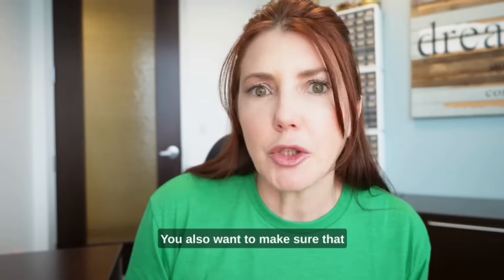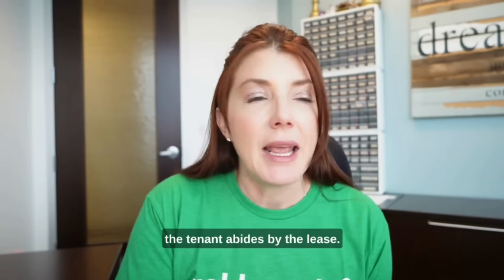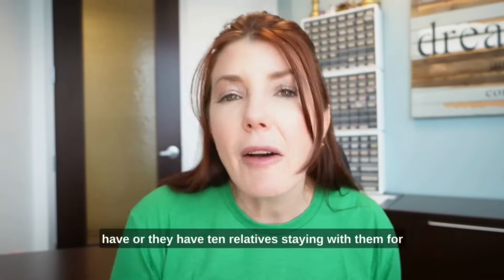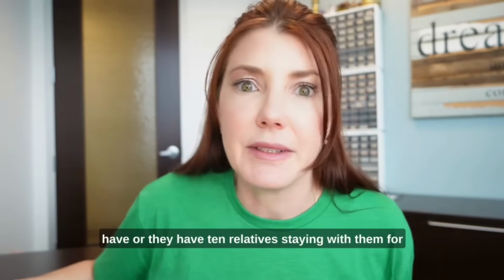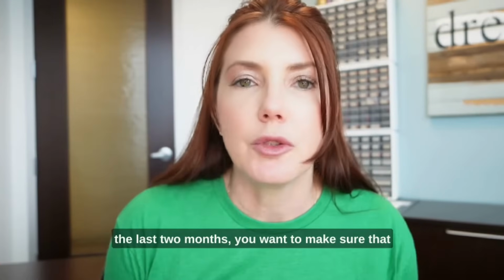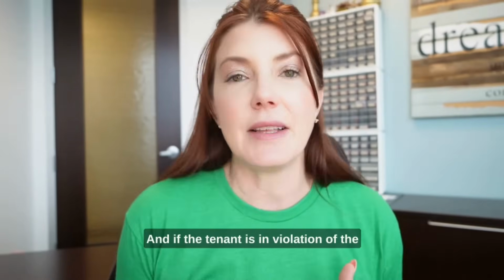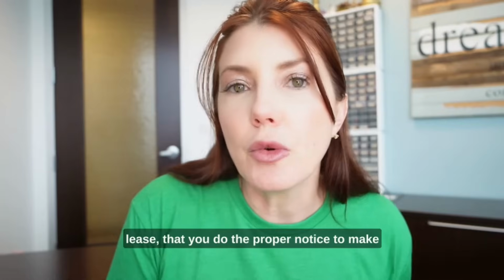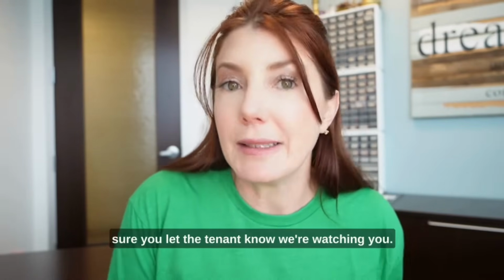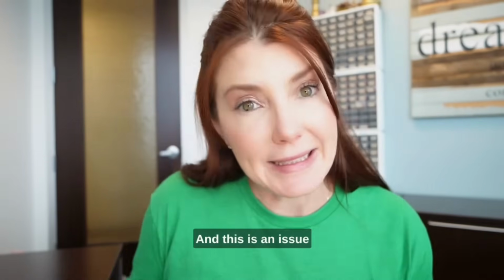You also want to make sure that the tenant abides by the lease. If they have a pet that they're not supposed to have, or they have 10 relatives staying with them for the last 2 months, you want to make sure that you keep an eye on the property and the tenant, and if the tenant is in violation of the lease, that you do the proper notice to let the tenant know we're watching you and this is an issue.